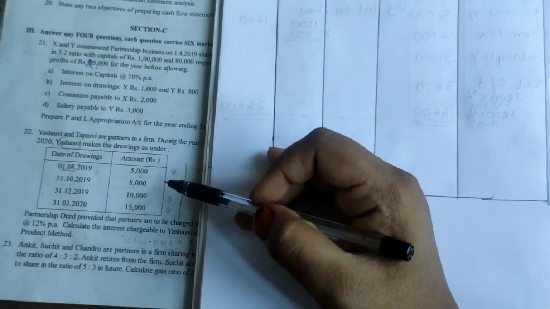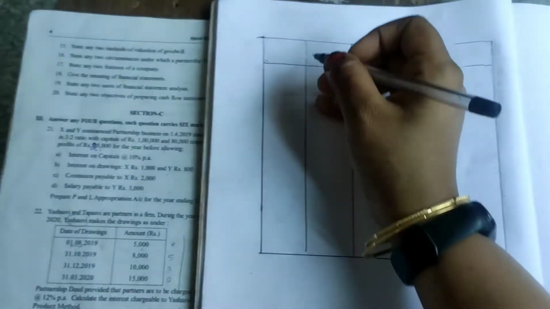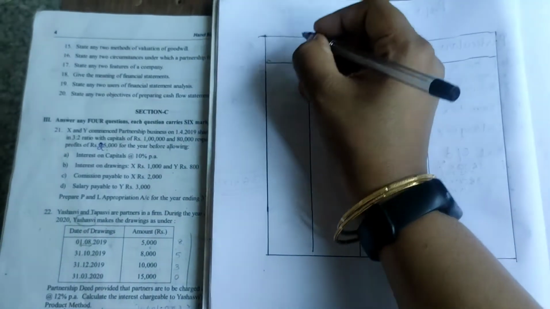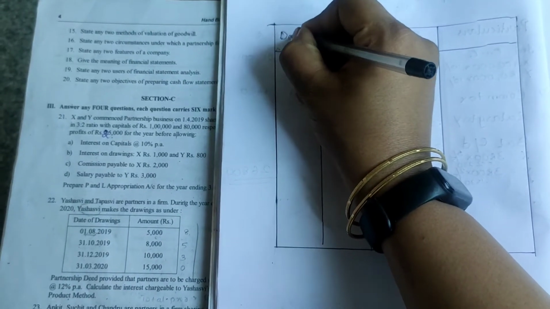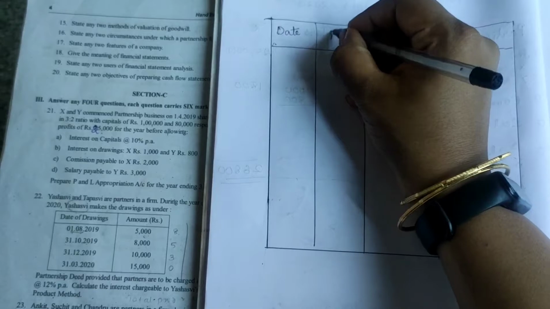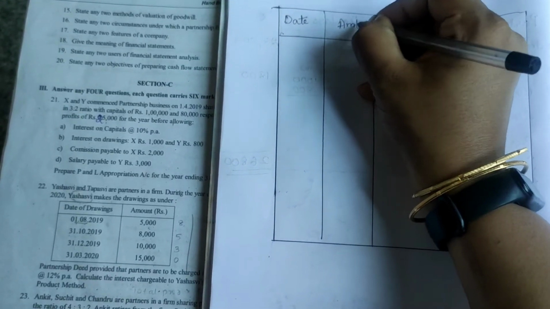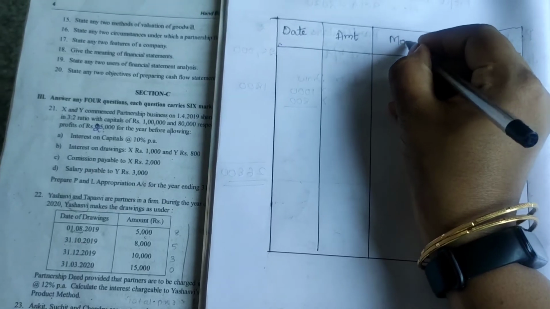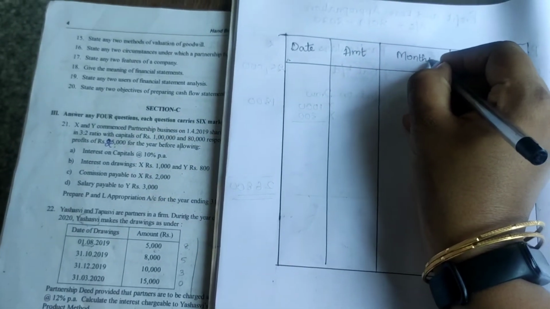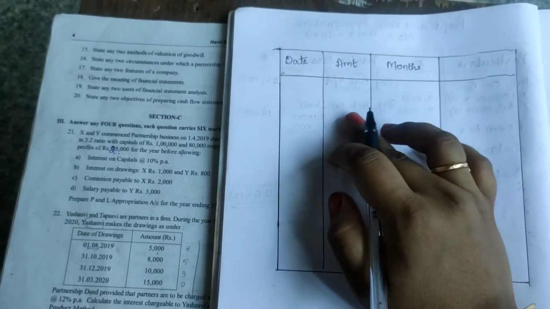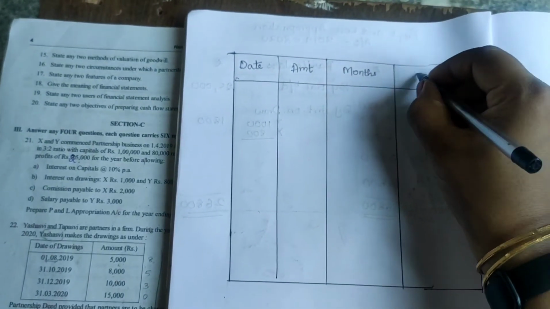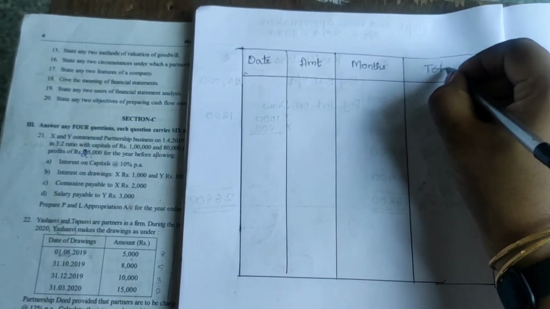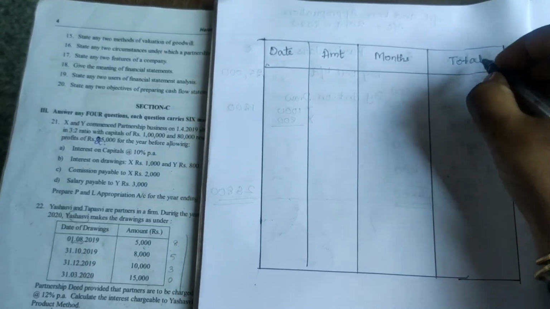To continue this sum, we are going to make the columns. First, as in the question, we write the date of drawings. Then as it is, we write the amount in the next column. Now here we are going to calculate how many months. And here by multiplying both, we are going to calculate the total product.